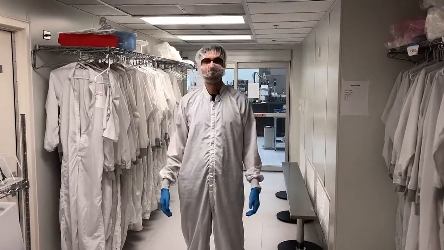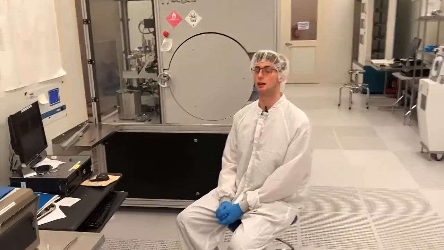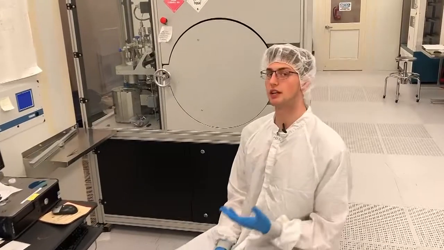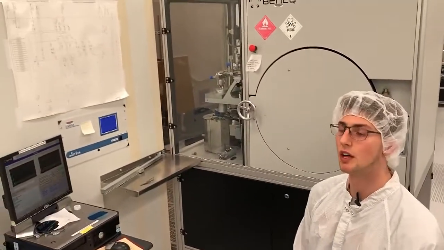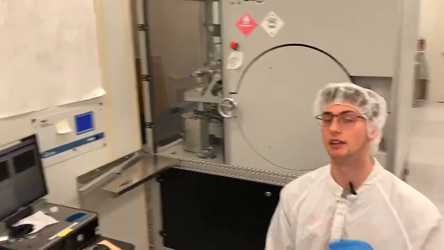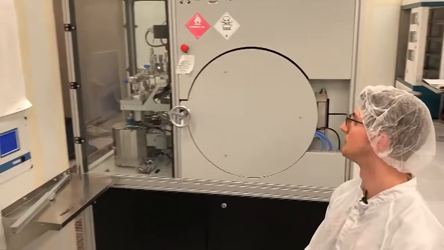This is the atomic layer deposition tool. With this, we can actually control the deposition of our materials to the atomic level. We essentially deposit layer by layer with atomic precision.